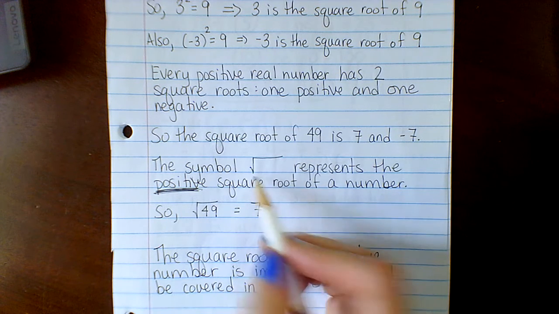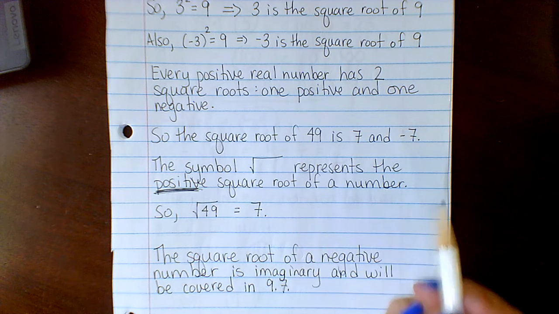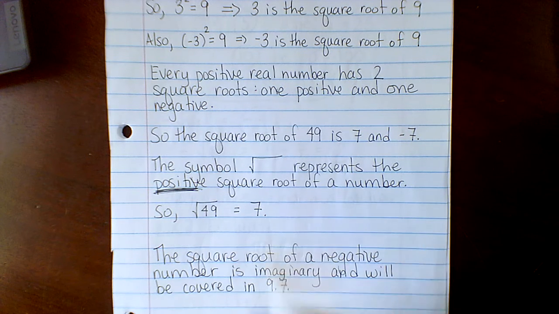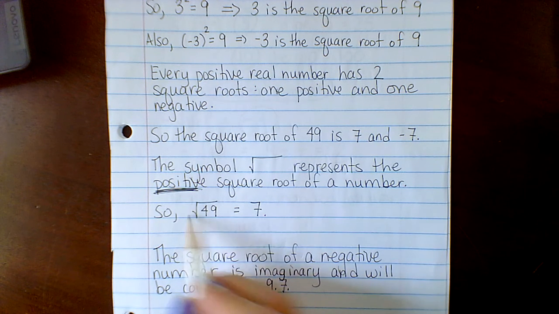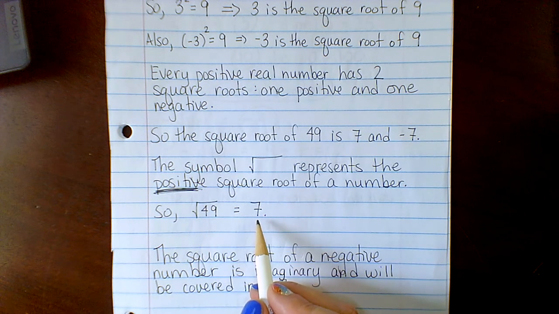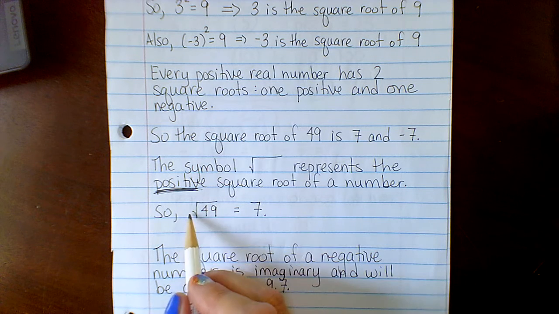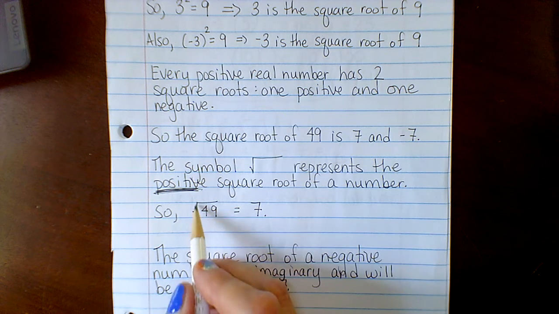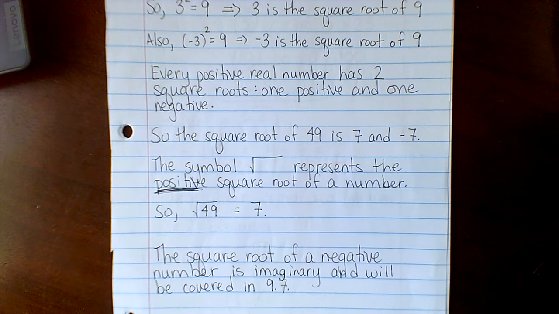This symbol, this radical is what it's called. It represents the positive or the principal square root of a number. So if you see this, it's asking you for the positive square root of 49, which is just 7. So we wouldn't write this symbol and then put 7 and negative 7. This symbol inherently means that you want just the positive square root.